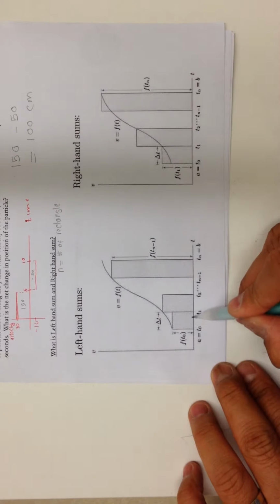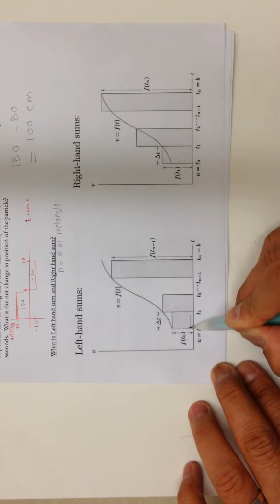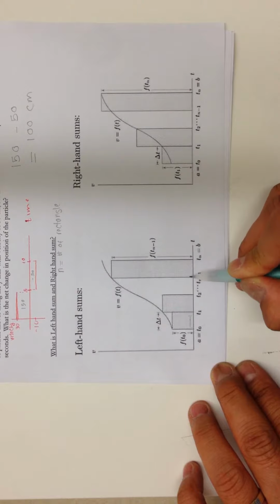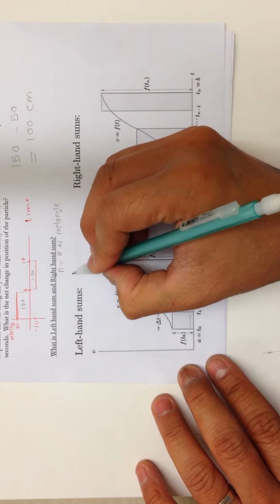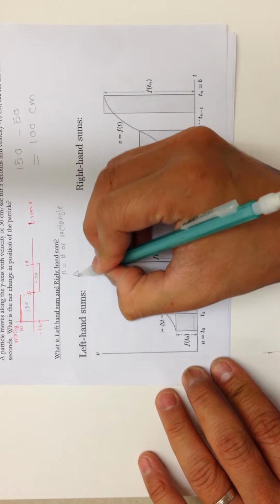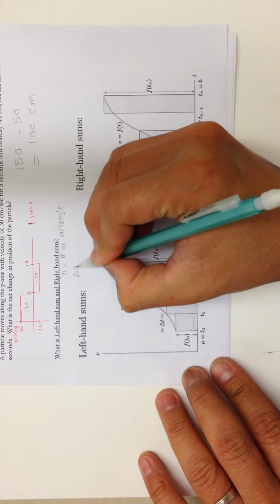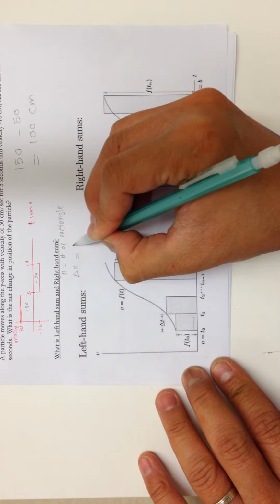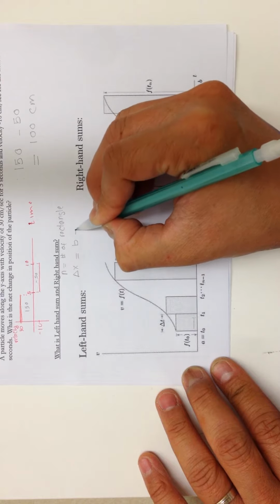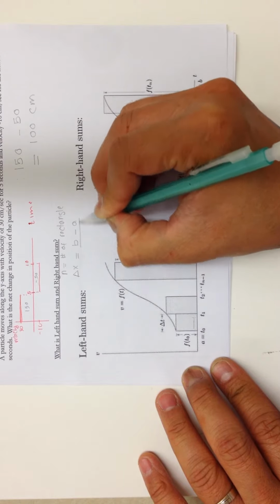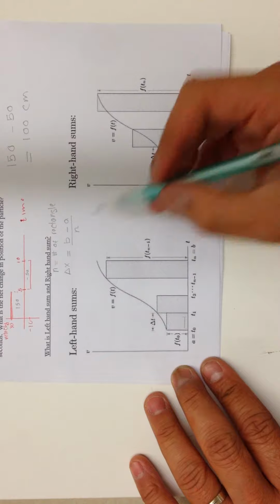width of each rectangle, and they're all going to be the same width. This is the symbol for the width. The width can be found by taking the right endpoint minus the left endpoint, divided by the number of rectangles that you want, and that gives you the width.